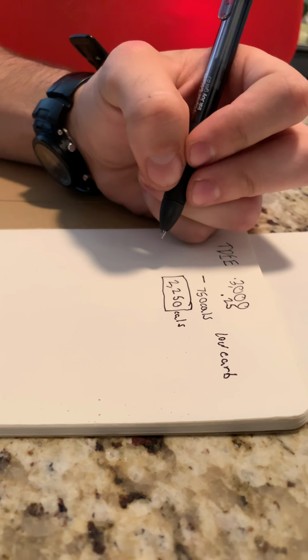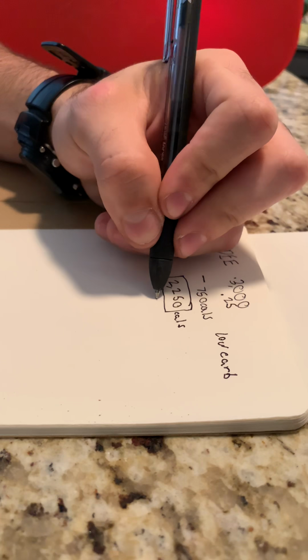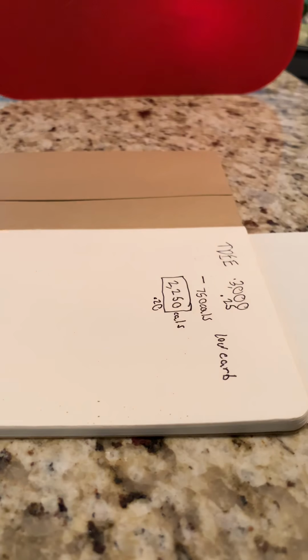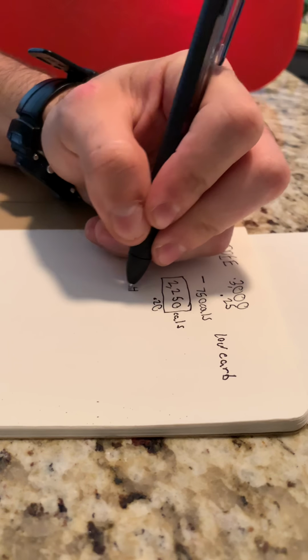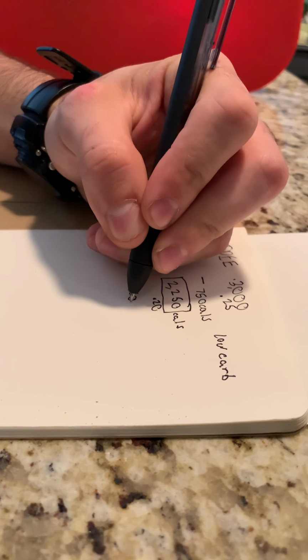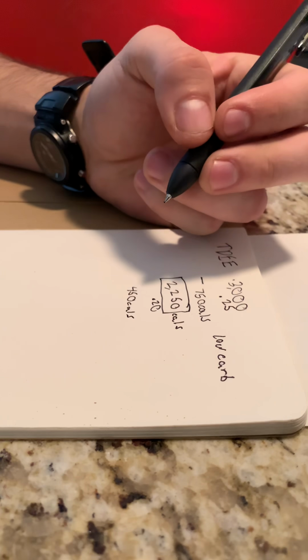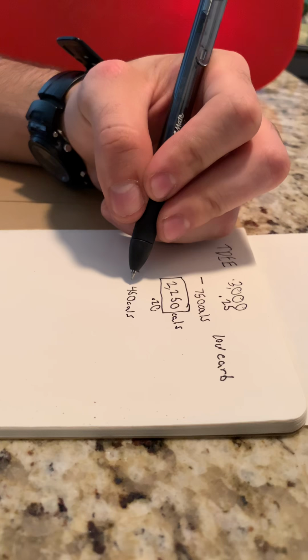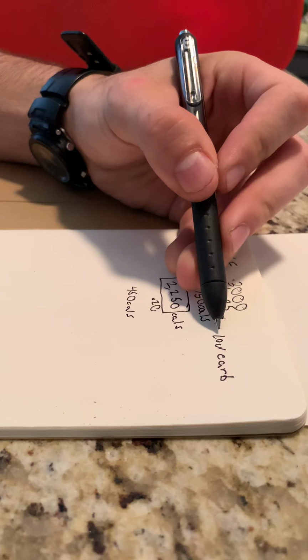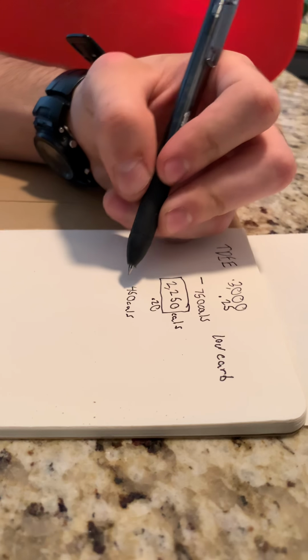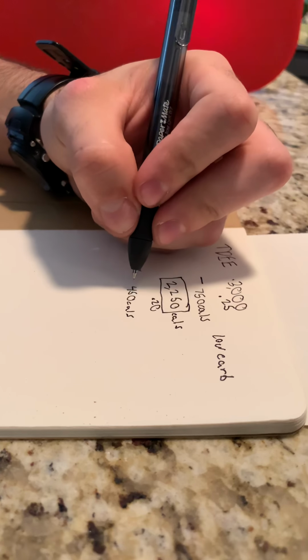Now, 20% of those calories on a low carb day are going to come from carbs. So we're going to multiply that again, which comes out to 450. Again, that's 450 calories. So 450 of your calories that day on a low carb day are going to come from carbs.